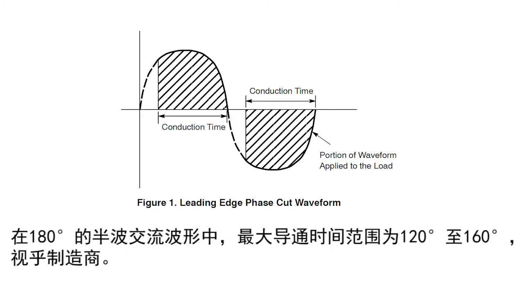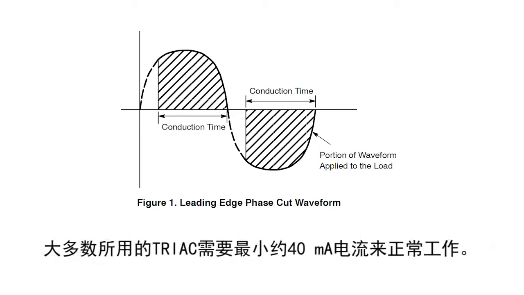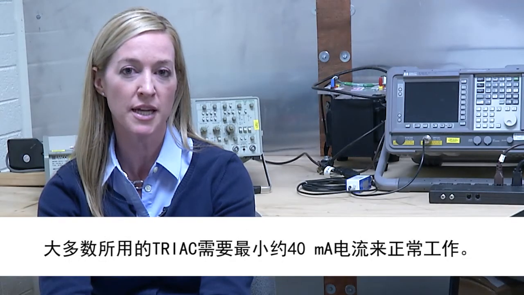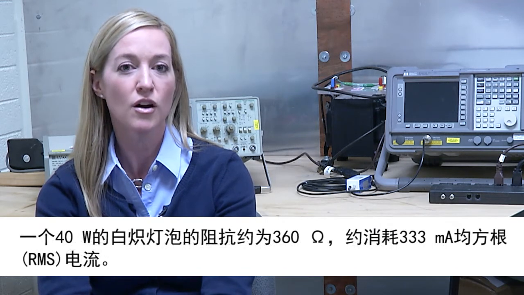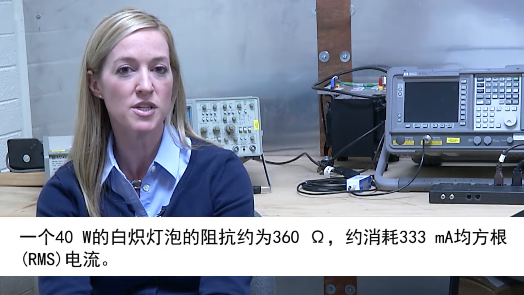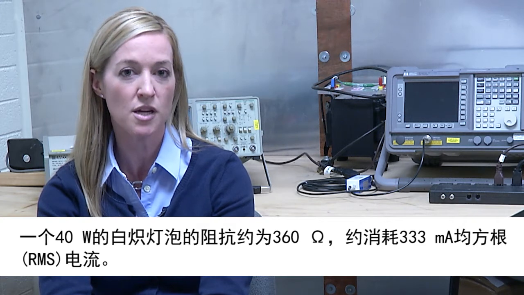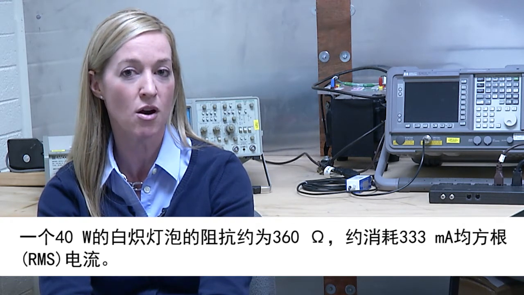The maximum conduction time ranges from 120 degrees to 160 degrees of the 180-degree half-wave AC waveform, depending on the manufacturer. The majority of triacs used need a minimum of about 40 milliamps to function correctly. A 40-watt incandescent bulb has a resistance of about 360 ohms and draws about 333 milliamps RMS. When using a triac dimmer for this 40-watt bulb and setting it for maximum 180 degrees, the triac dimmer will turn on at about 20 degrees.